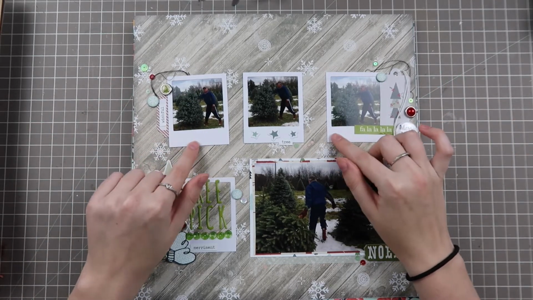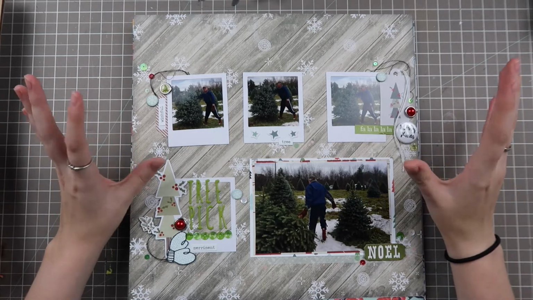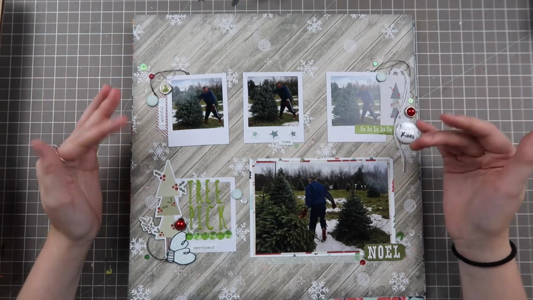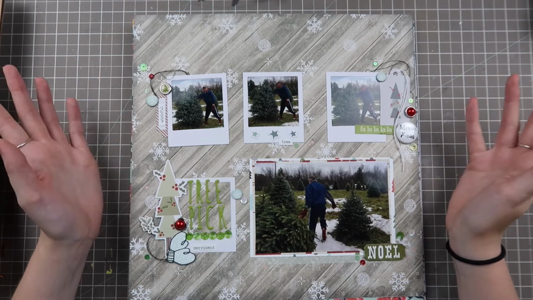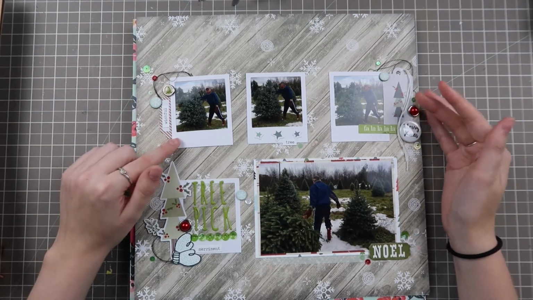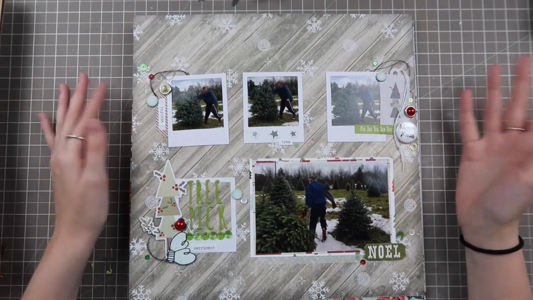Using some Polaroid frames to really dress up a grid design is so much fun. I do wish I had more photos that fit. If you guys don't know, I pretty much exclusively print 4x6 photos right now, so if my photo's not zoomed out, it's never going to fit in these little boxes. But it did on this one, so that's really great.